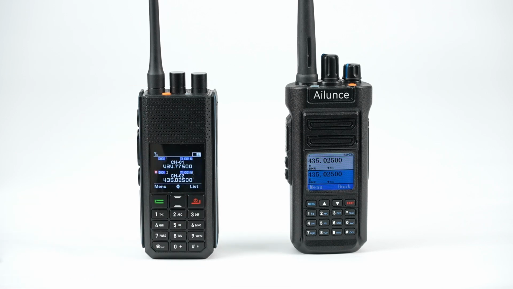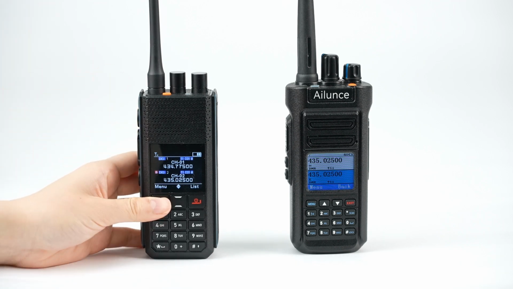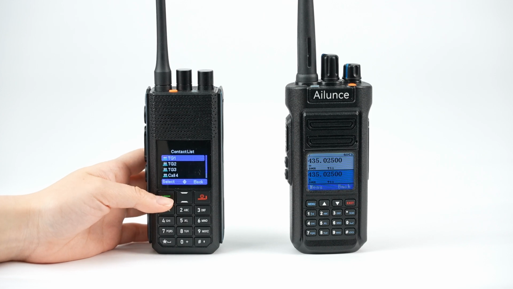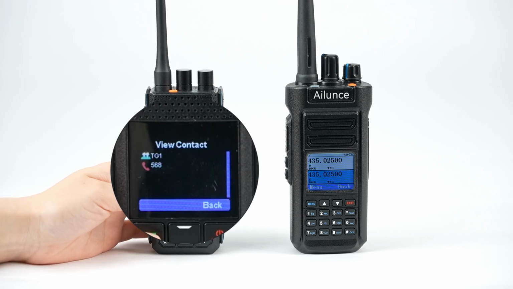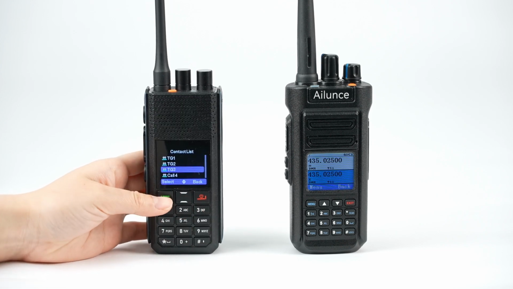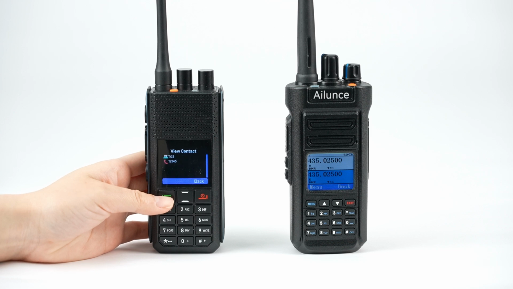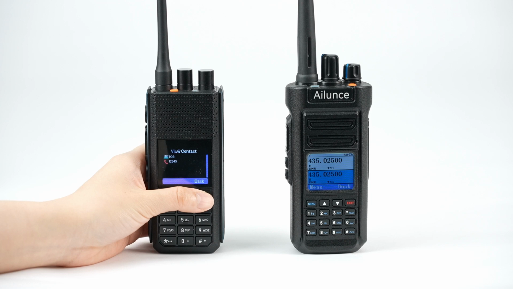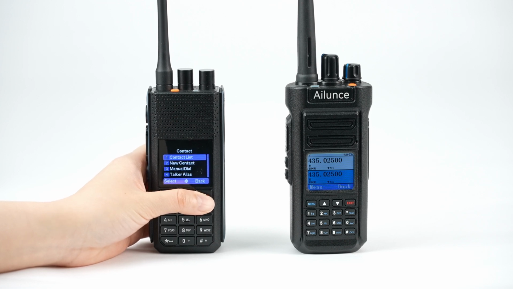Now let's confirm the contact settings. Menu, Contacts, Contact List. TG1 with 568, and TG3 with 1, 2, 3, 4, 5. And we have set that contact on the Ailunce HD2.